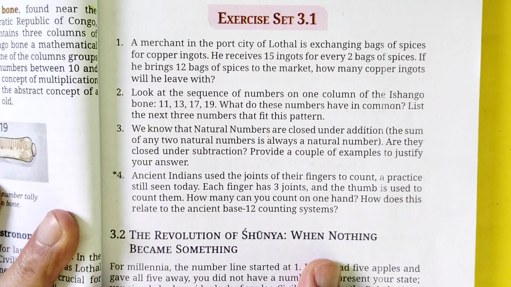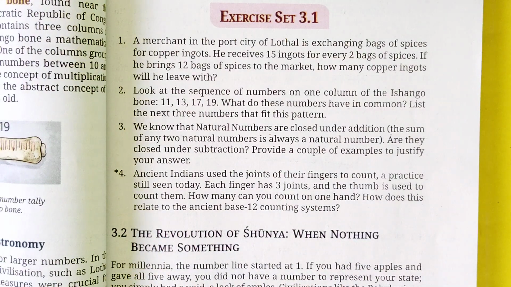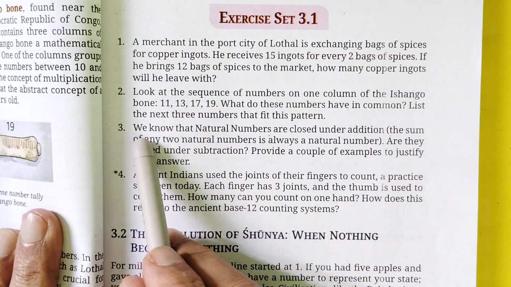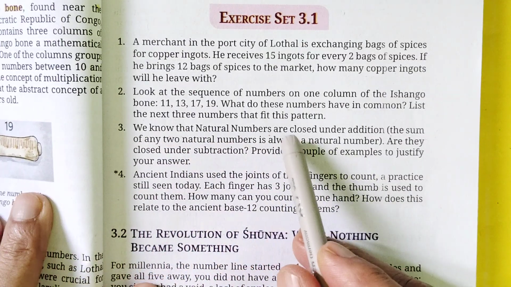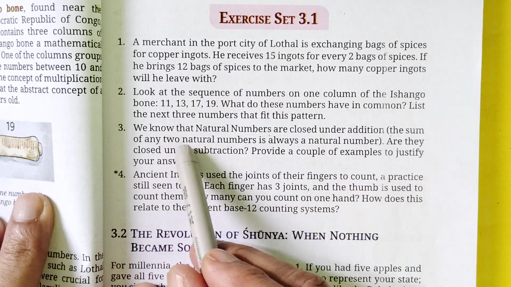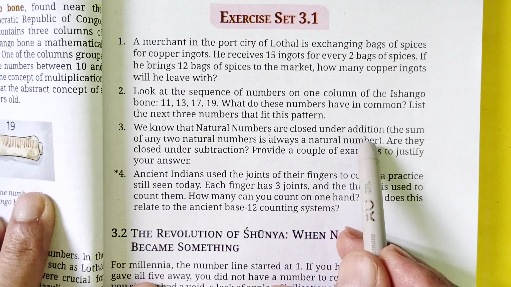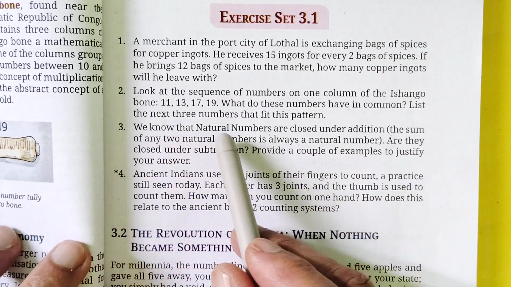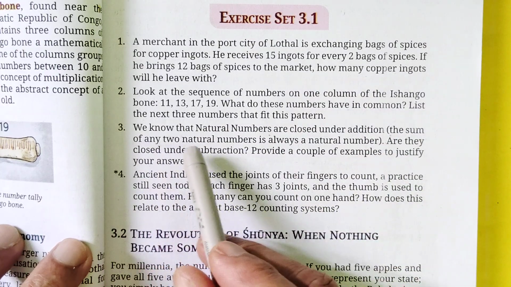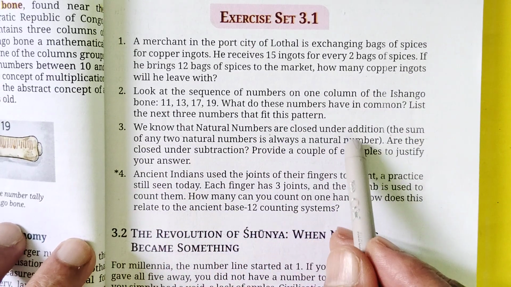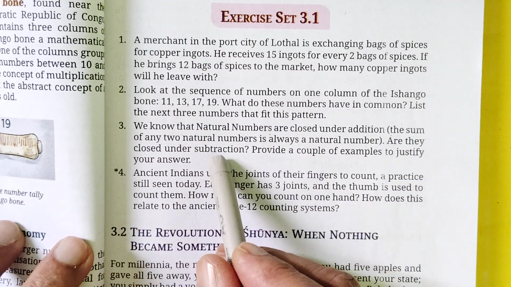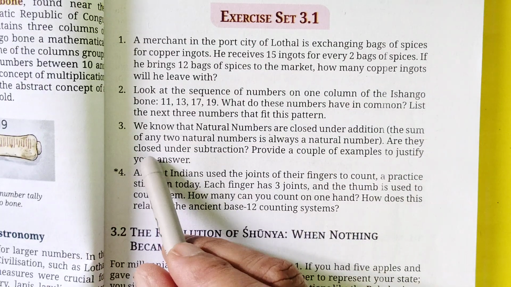Question 3 says, we know that natural numbers are closed under addition. That is, the sum of any two natural numbers is always a natural number. Are they closed under subtraction?